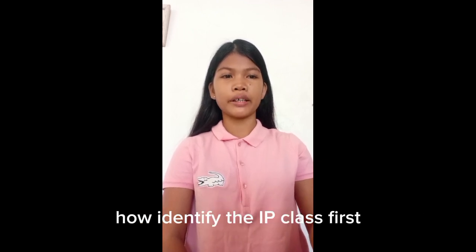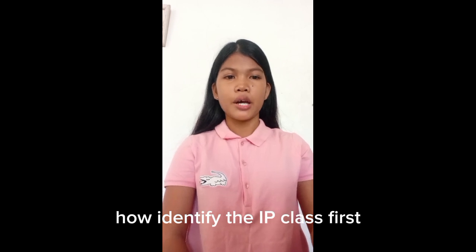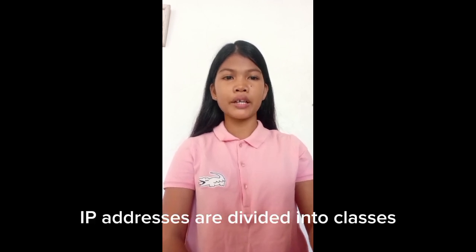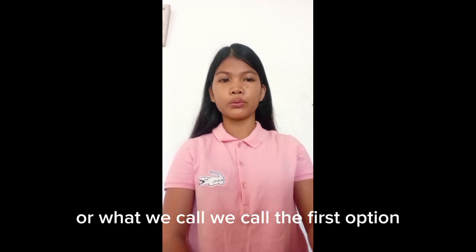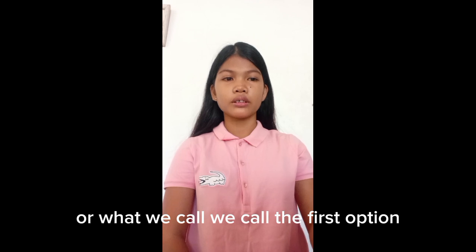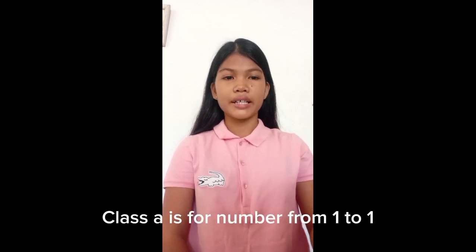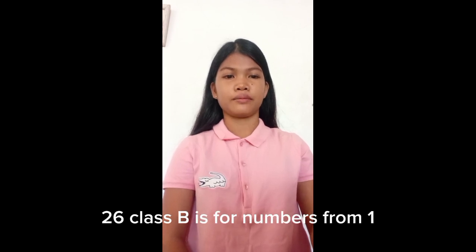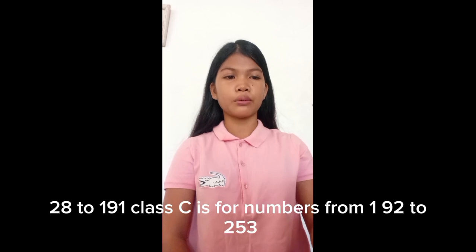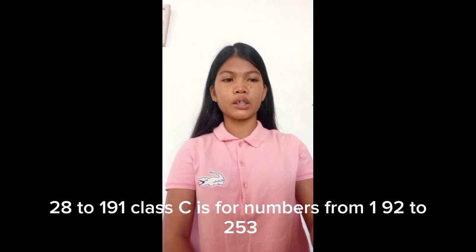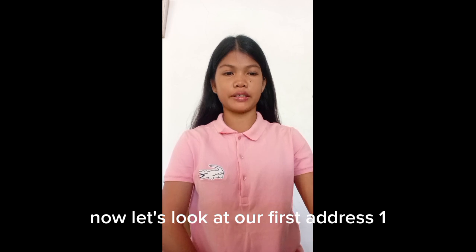1. How to identify the IP class. First, let's understand the rules. IP addresses are divided into classes based on their very first number, or what we call the first octet. Class A is for numbers from 1 to 126. Class B is for numbers from 128 to 191. Class C is for numbers from 192 to 223.